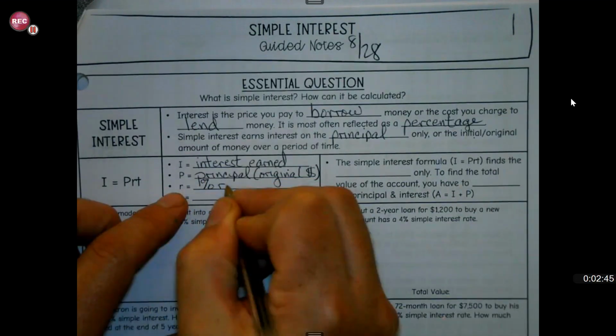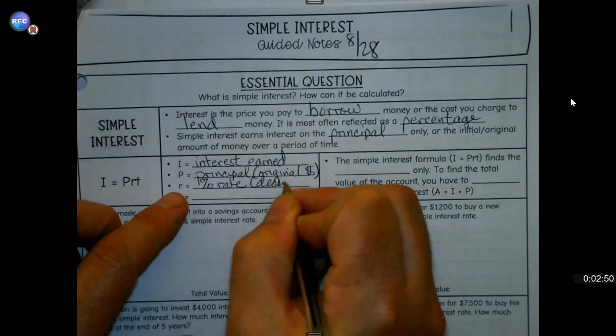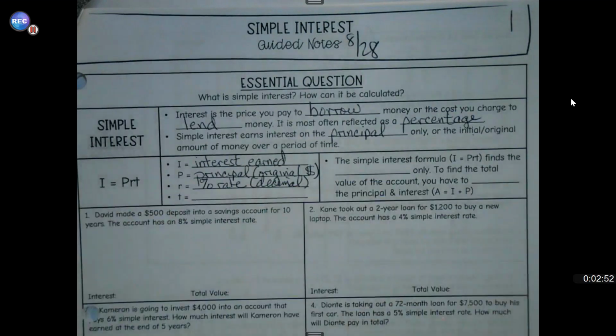R is the percent rate as a decimal. Like we saw when we were working last unit, if you take a percent and divide it by 100, that will get you the decimal. So if it's 17%, you divide it by 100. That's going to be 0.17. If it's 8%, 8 divided by 100 is 0.08. Let your calculator help you with that if you're not sure.